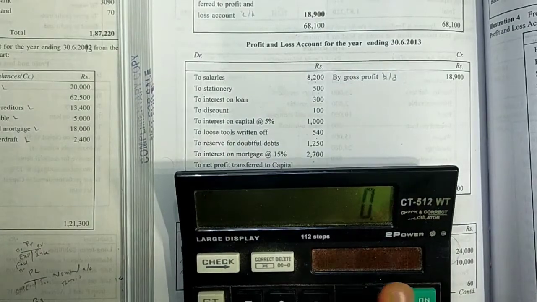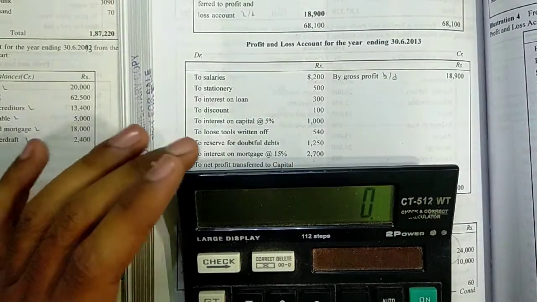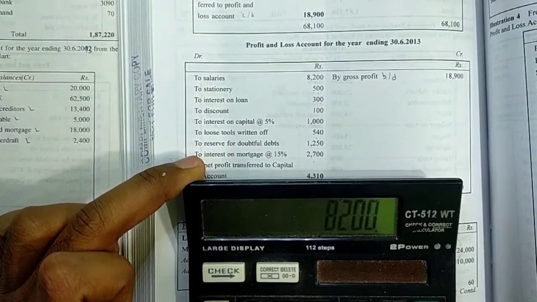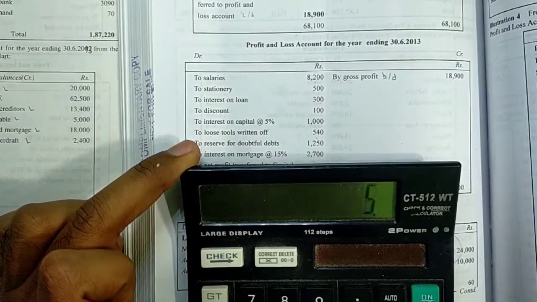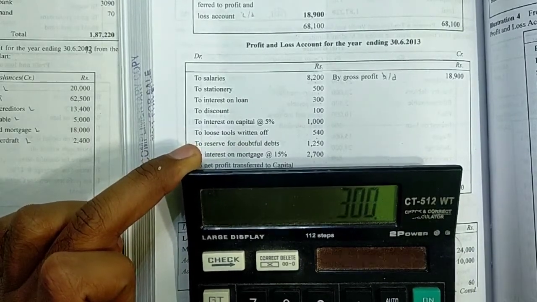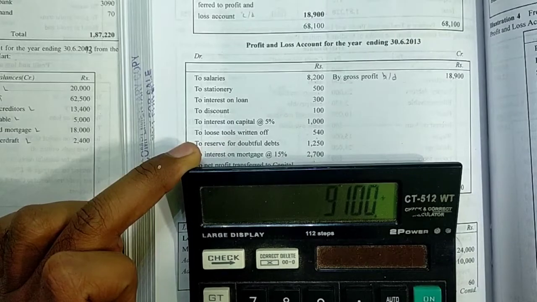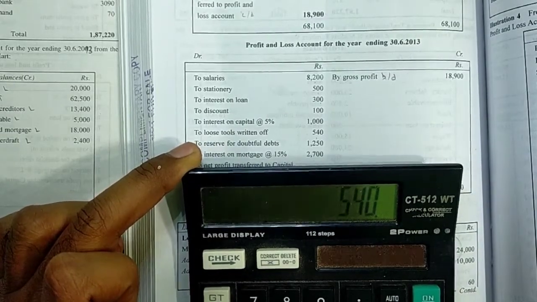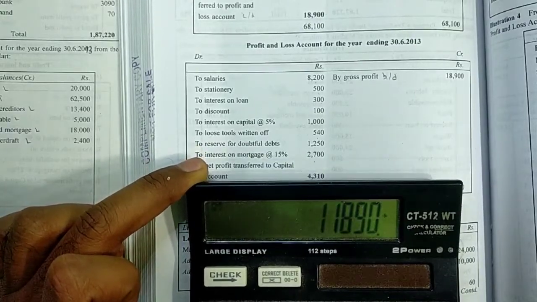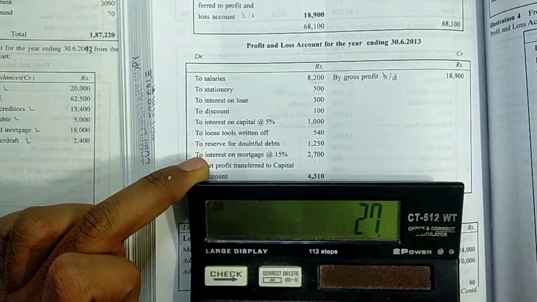18,900. We'll calculate the debit balances: 8,200, then 500, then 300, then 100, then 1,000, then 540, then 1,250, then 2,700.